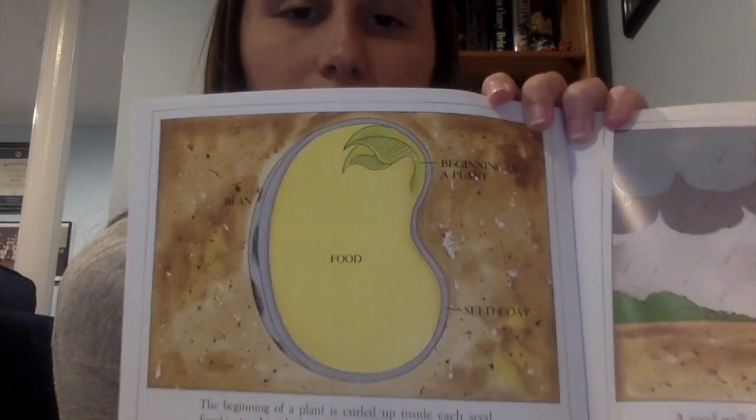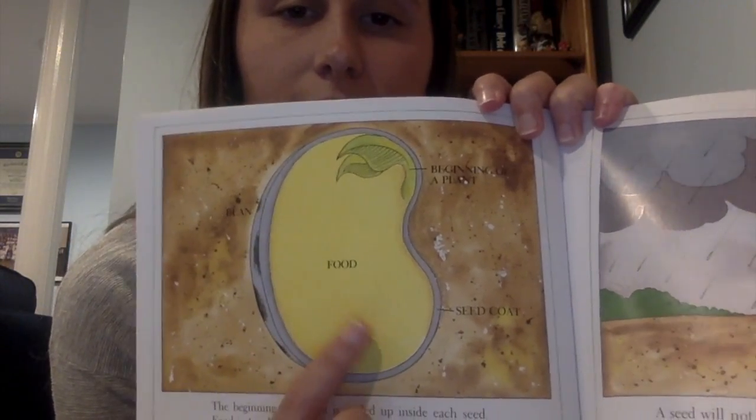The beginning of a plant is curled up inside each seed. Food is stored inside the seed too. The seed has a seed coat on the outside to protect it. There you go. This is the seed and the food inside.